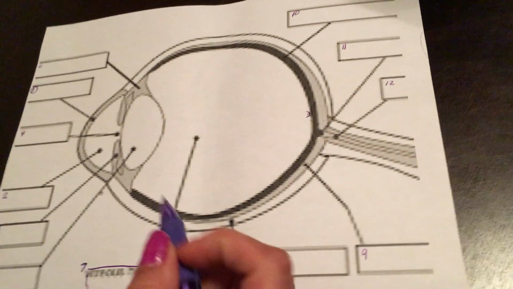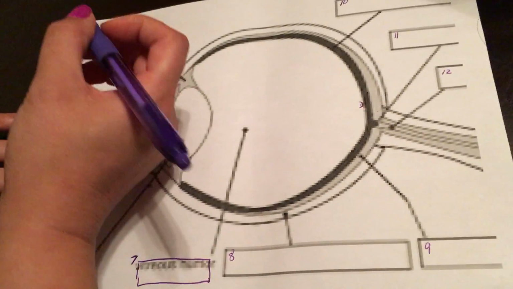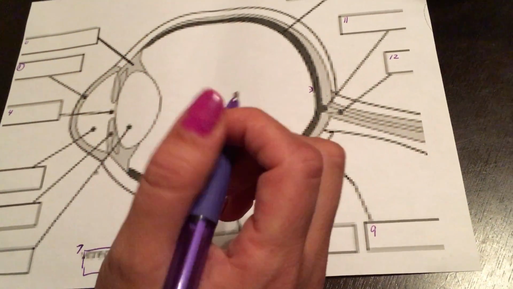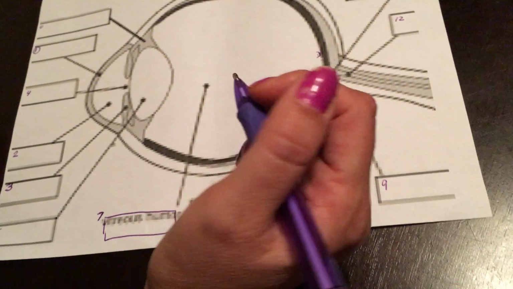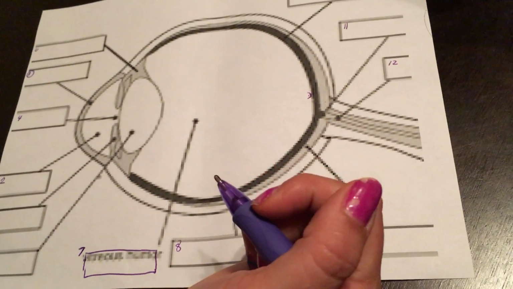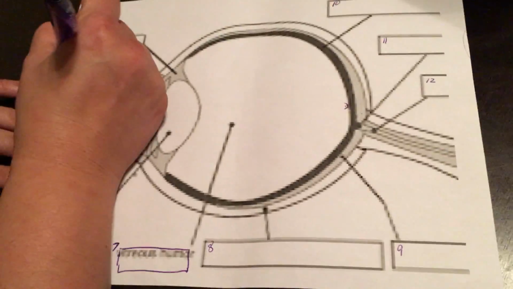So the first one we're going to start with is the cornea, which is the front part of the eye. That's a clear, transparent part of the outer protective layer of the eye. And it also helps provide the major refraction of the light coming into the eye. That is the cornea.